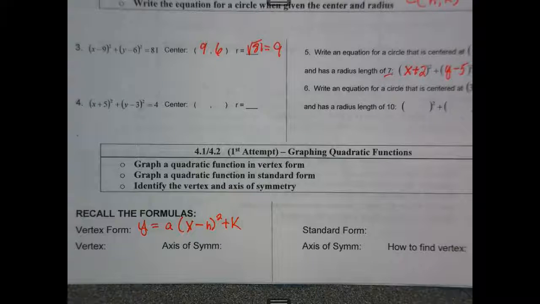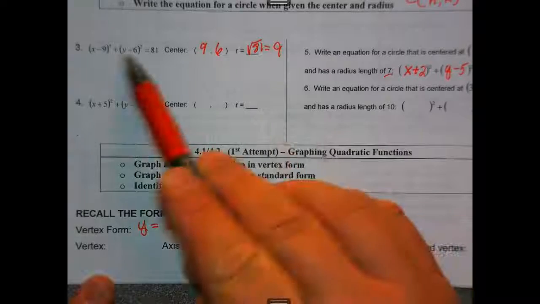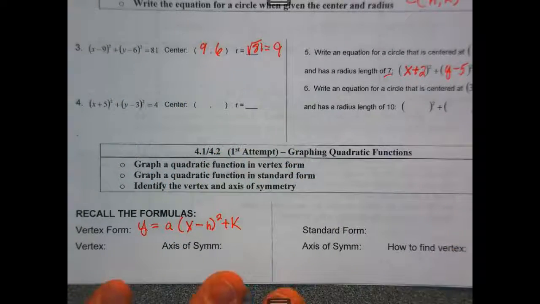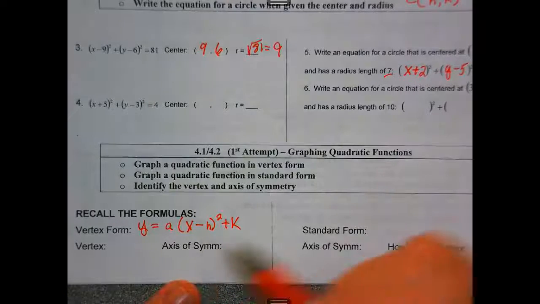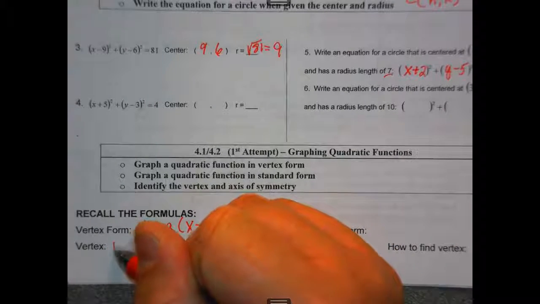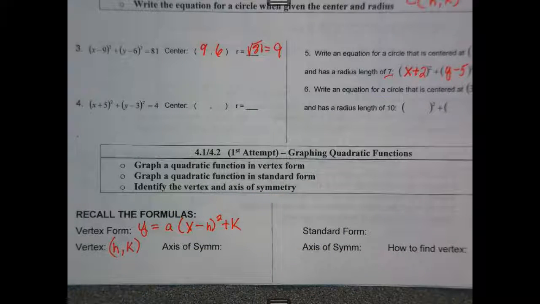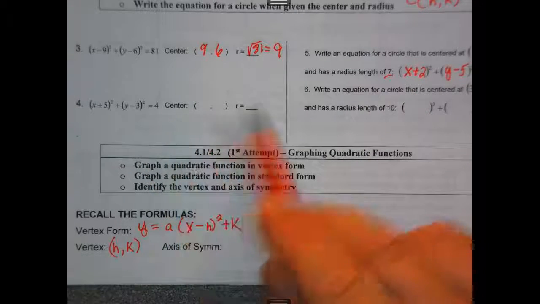Yeah, it's always opposite the sign in the circle. -9, +9. -6, +6. Say that again? Yeah, the radius is 2.